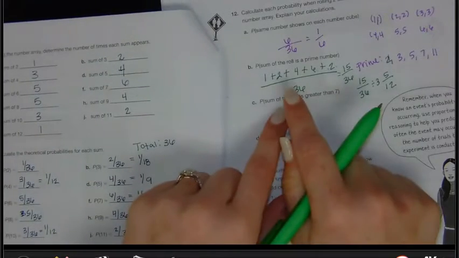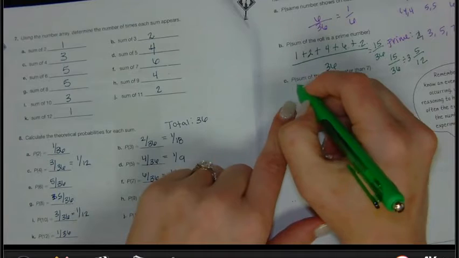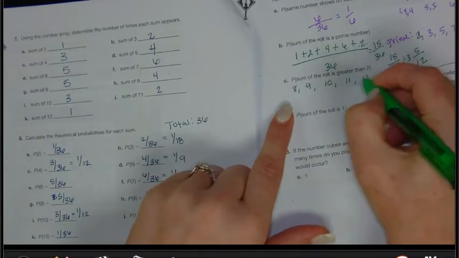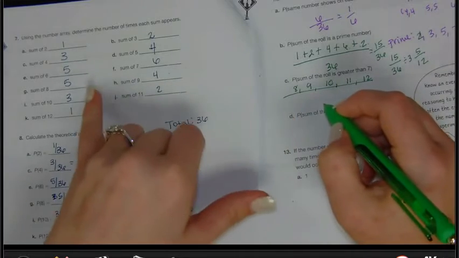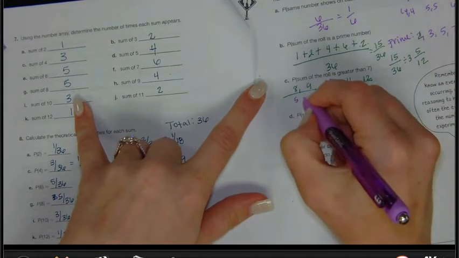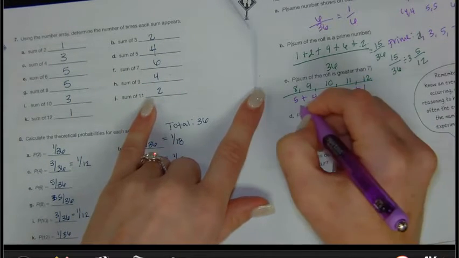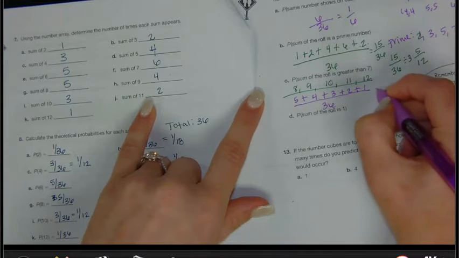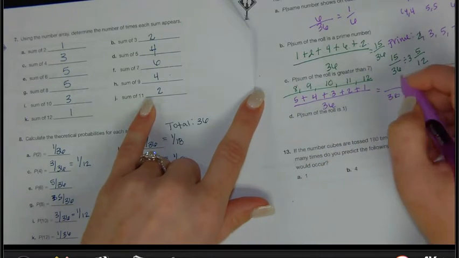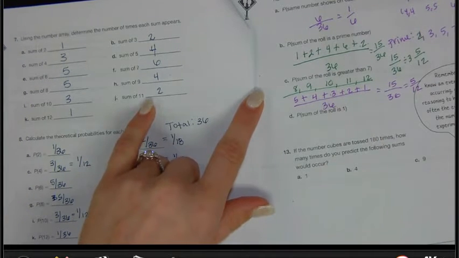All right. So the sum that the roll is greater than 7. So all of my numbers greater than 7: I should have 8, 9, 10, 11, and 12. So 8 shows up 5 times. So 5 plus 4 plus 3 plus 2 plus 1 out of 36 total. Well, 5 and 4 is 9, 10, 11, 12, 13, 14, 15. Well, look, I already did that math. That's 5 over 12.